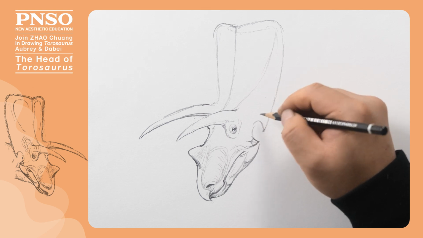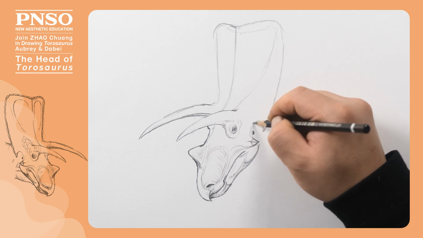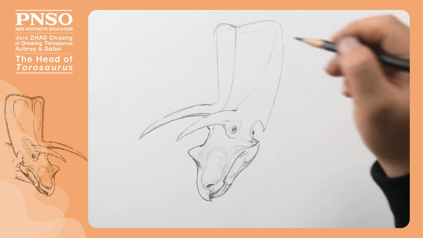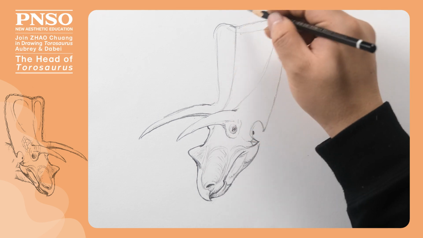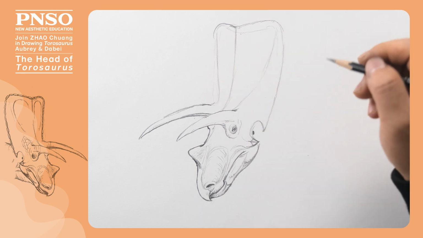Then, there's a sharp horn bulge downward. Its ears are in this position. Starting from the squamosal bone, we extend the line across the ear and connect it to the cheekbone. Then, the shape of its head frill is roughly completed.